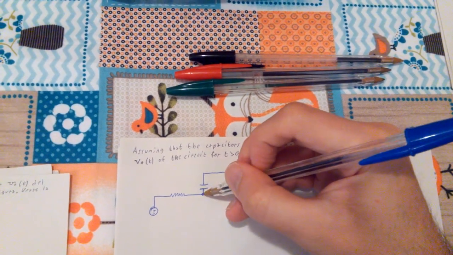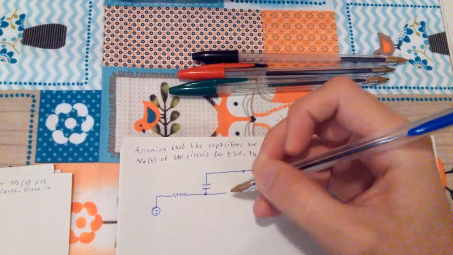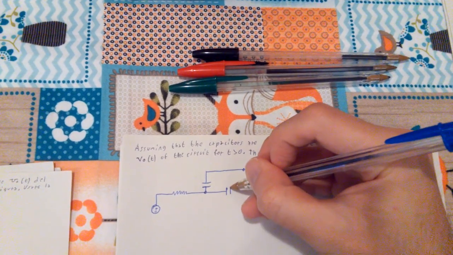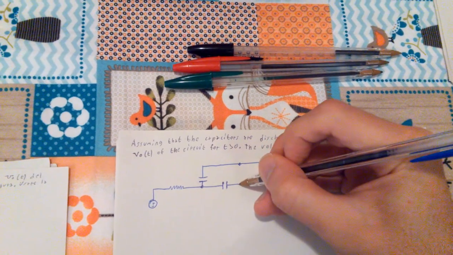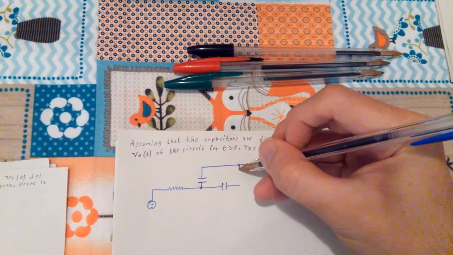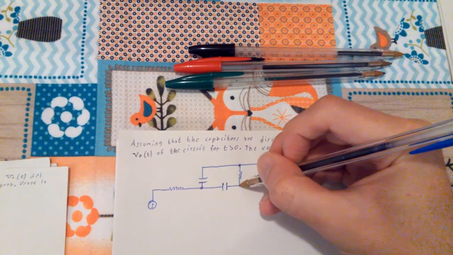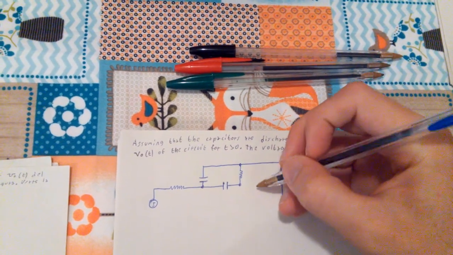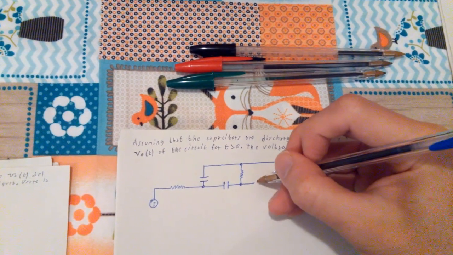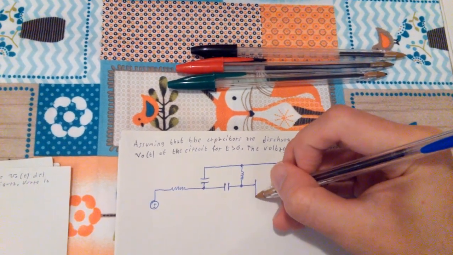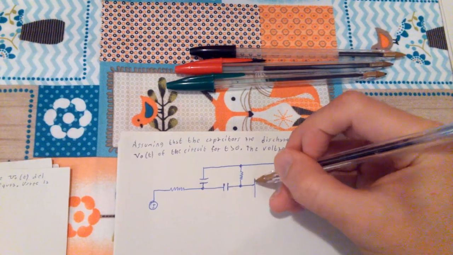Then here we would have another capacitor, and connecting those two nodes we would have a resistance in between, and then this side is going to be connected to the negative side of an amplifier.